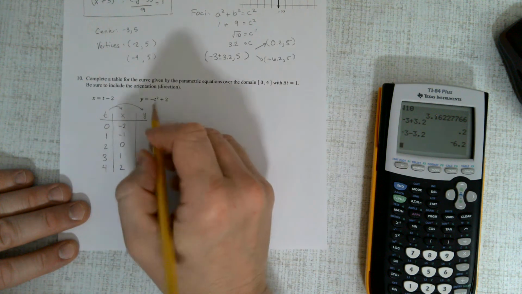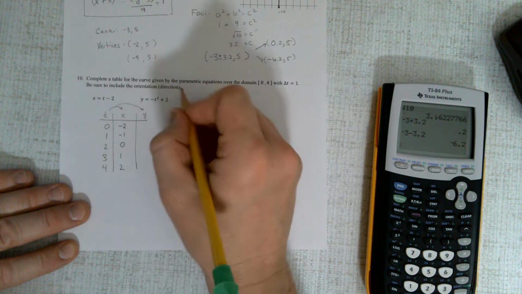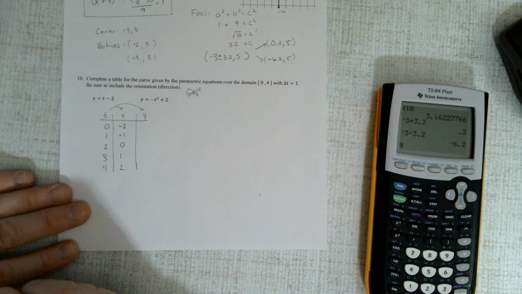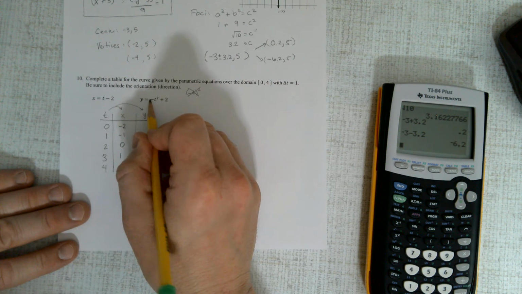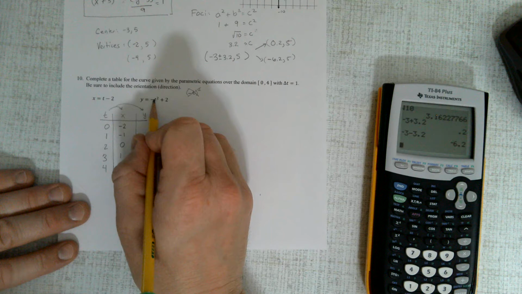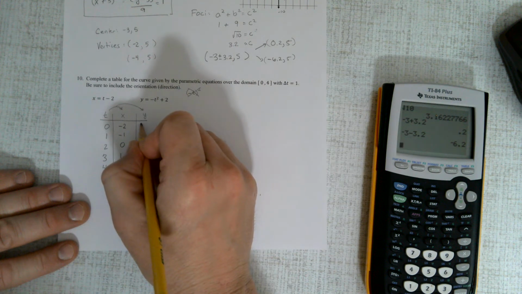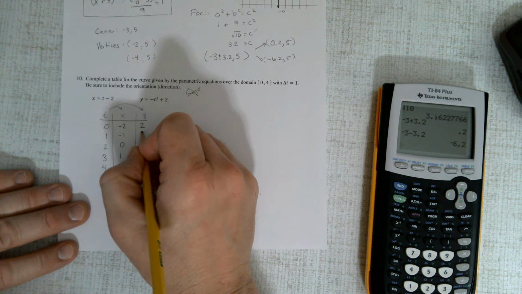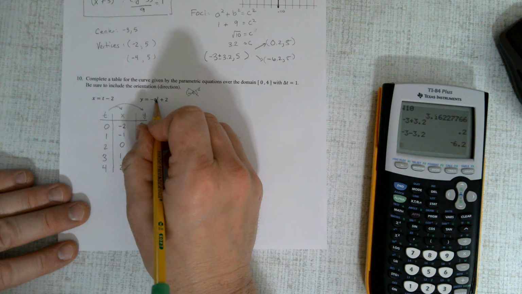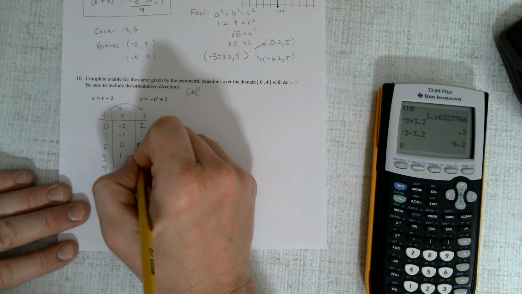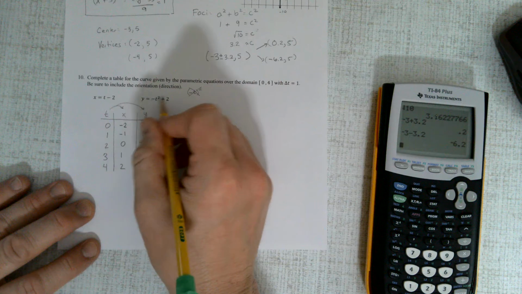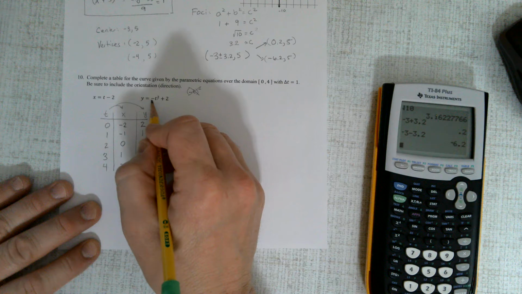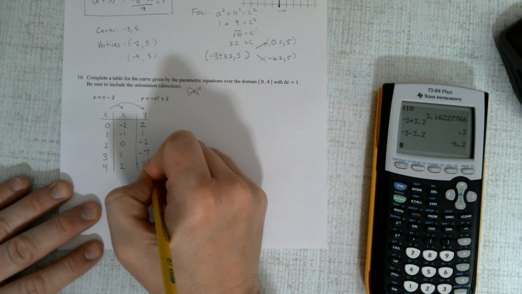Now on the y, I'm going to square it, then make it negative. Now this is not like this. That is not what we're doing. We are squaring and then making it negative. So 0 squared is 0, negative is still 0, plus 2 is 2. 1 squared is 1, made negative is negative 1, plus 2 is 1. 2 squared is 4, negative 4, plus 2, negative 2. 3 squared is 9, negative 9 plus 2, negative 7. 4 squared is 16, negative 16, plus 2, negative 14.